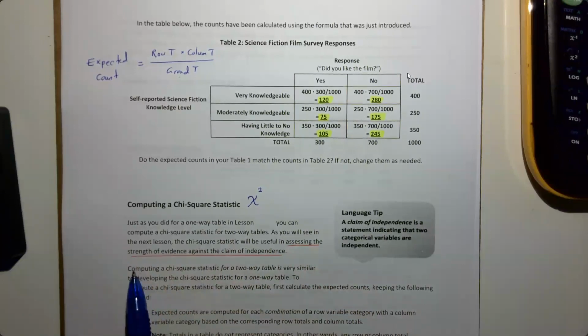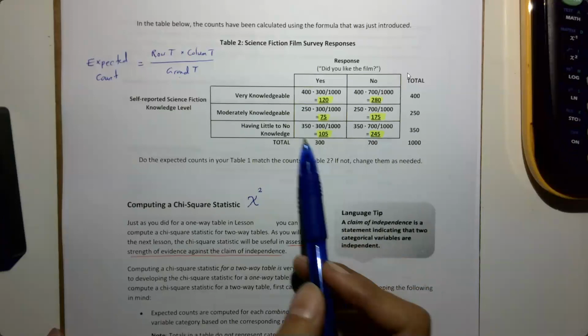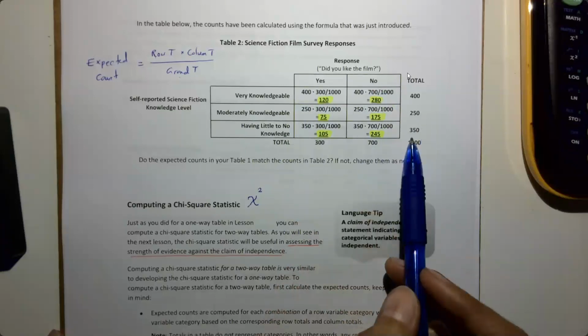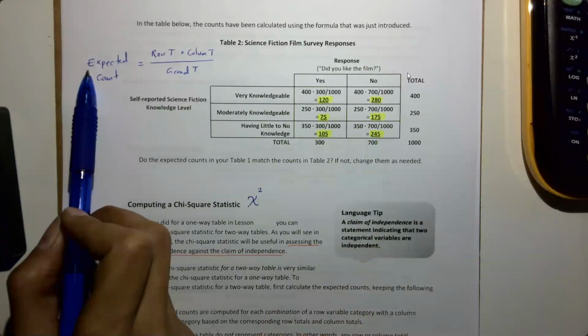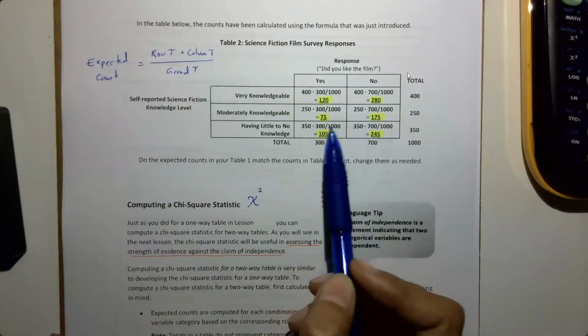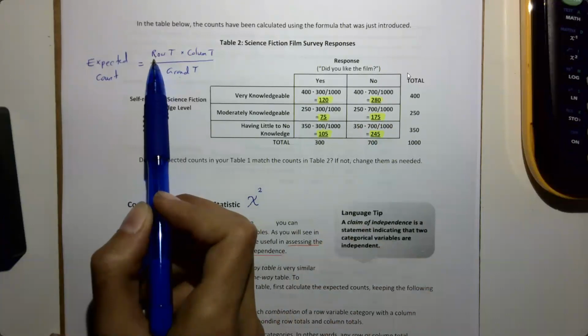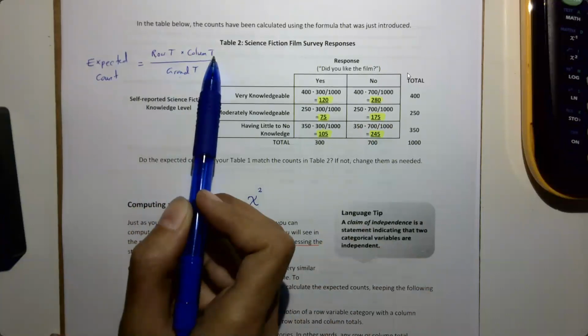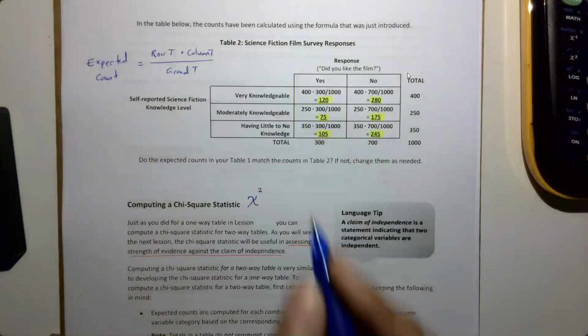Well, computing a chi-square statistic for a two-way table is very similar to developing the chi-square statistic for a one-way table. To compute a chi-square statistic for a two-way table, first, we need to calculate the expected counts. This is our very first step. The formula for expected count for each cell is row total times column total divided by grand total.